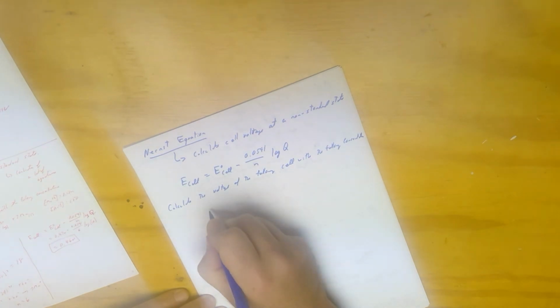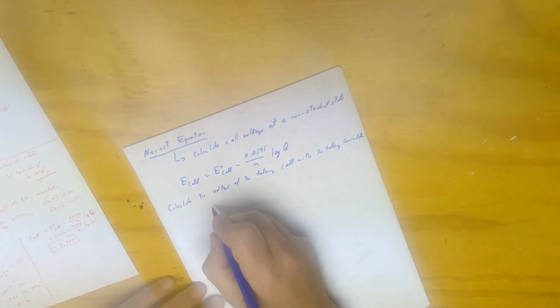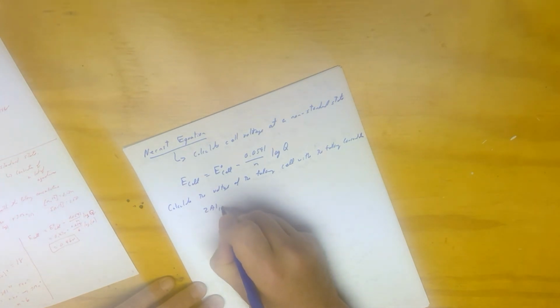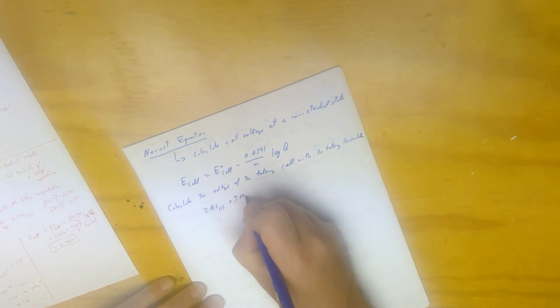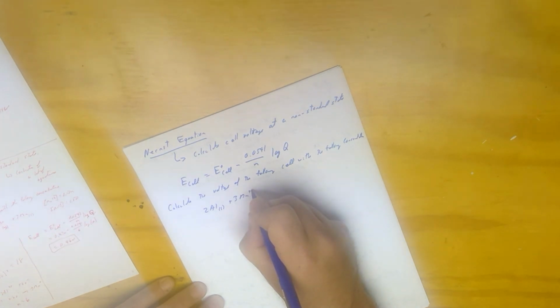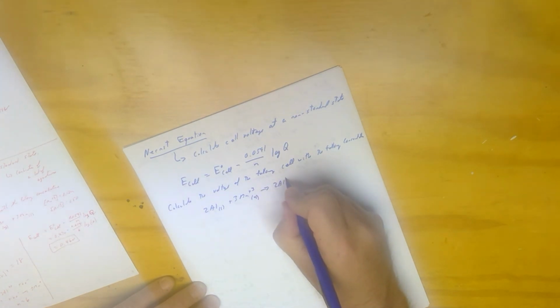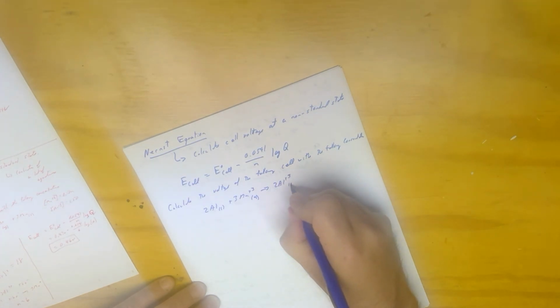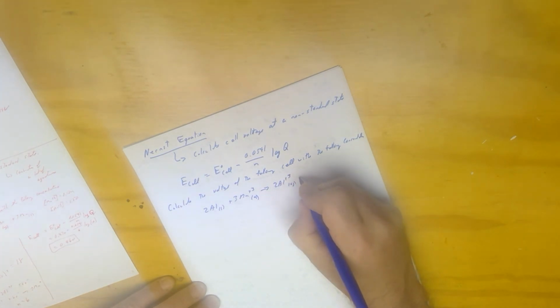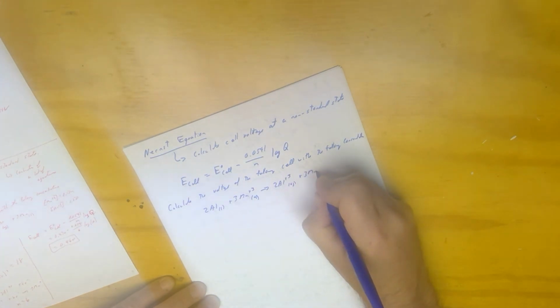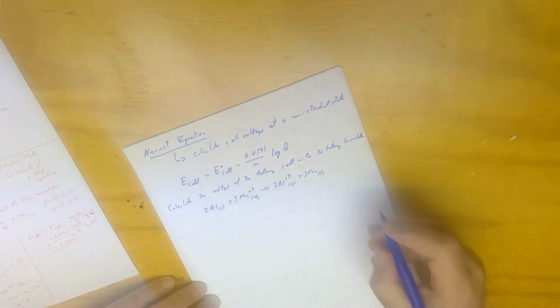So we're going to have 2Al solid plus 3Mn+2 aqueous going to 2Al+3 aqueous plus 3Mn solid.